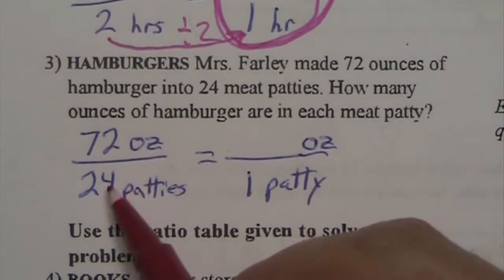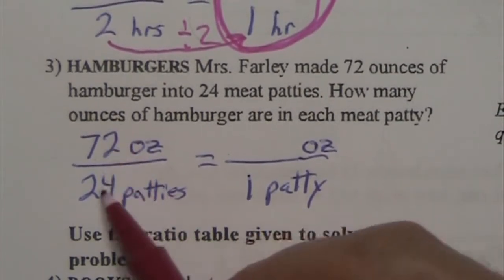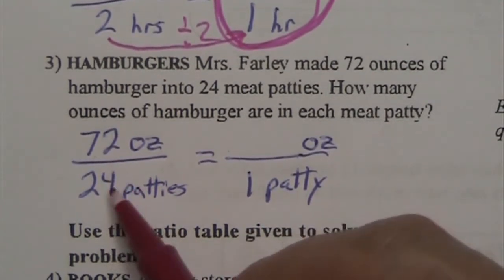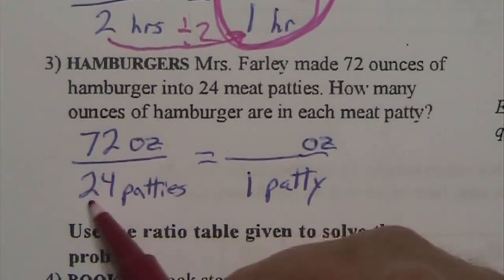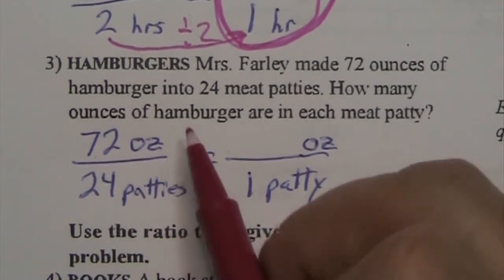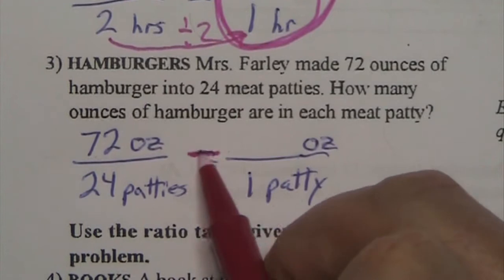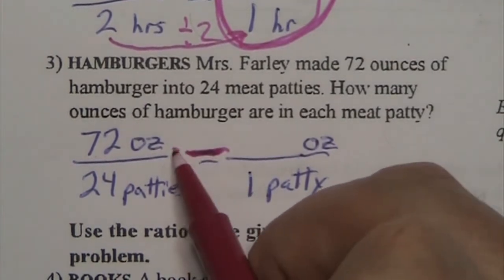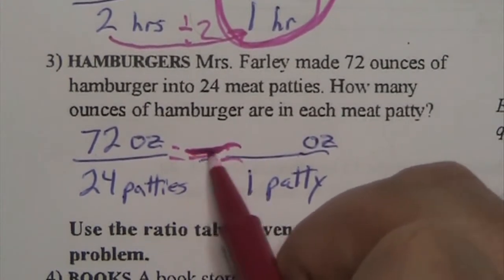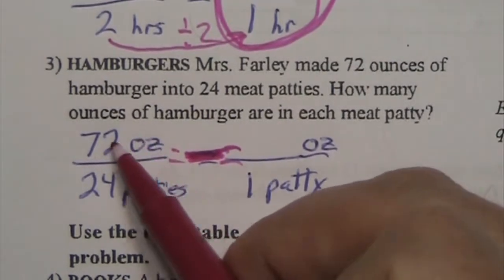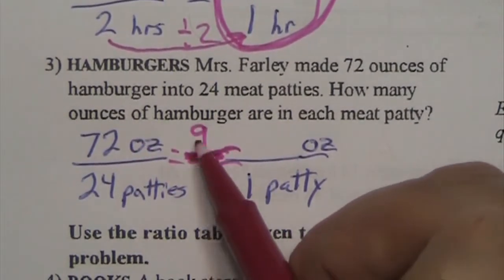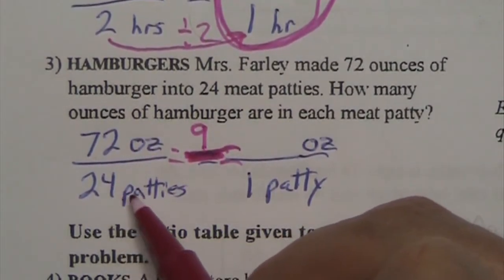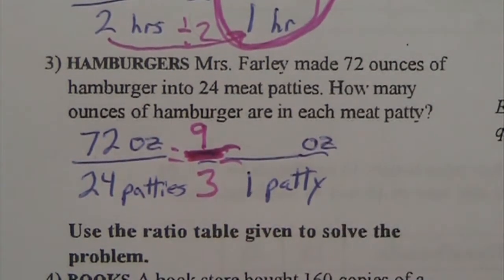Let's see, what will go into both of these? I think 8 will go into both of these. I know there's larger numbers, but I can think of 8 clearly. So I'm just going to put one of these things in here, like this. And I know that 8 goes in there 9 times. And I know 8 goes in there 3 times.